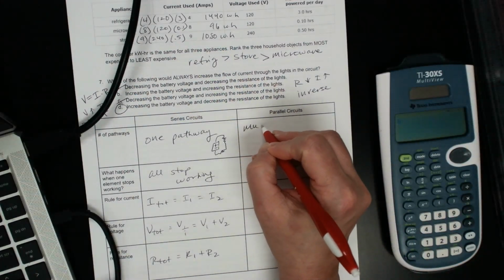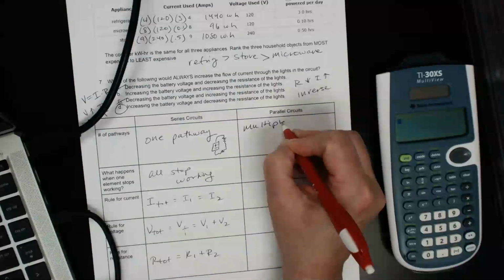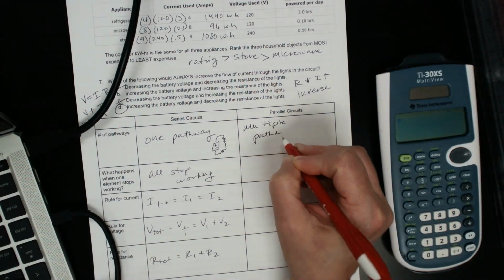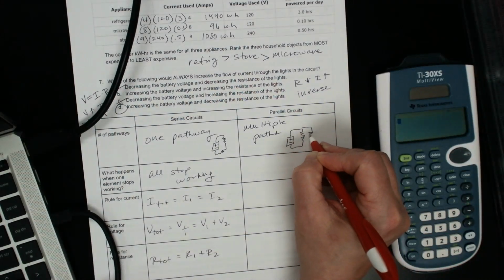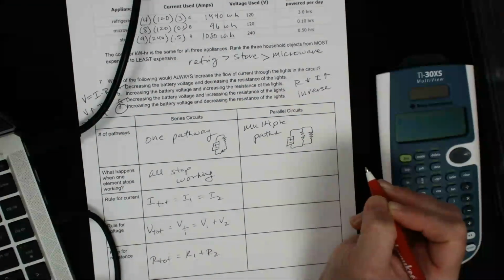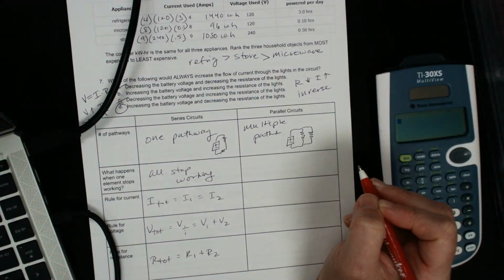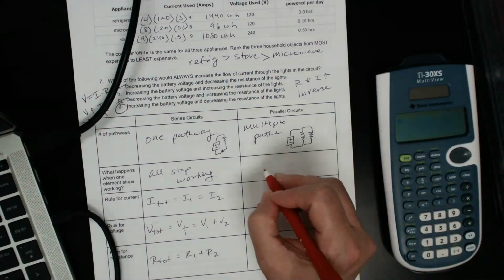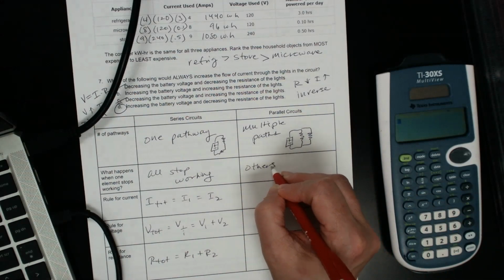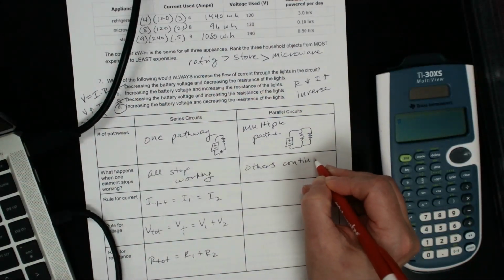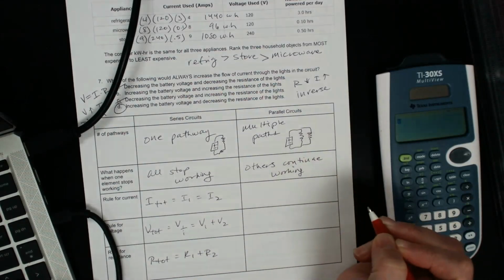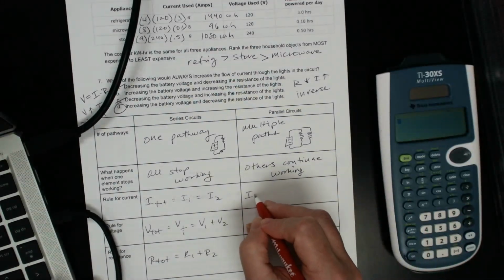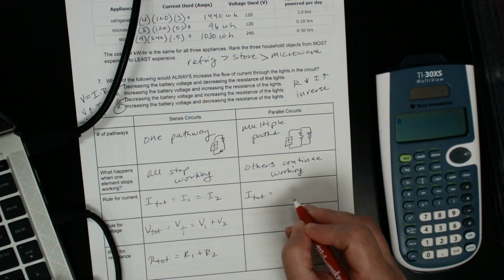Parallel, we have multiple paths. So instead of just one loop here, we're going to have two. Okay. And because we have multiple paths, if one element stops working, the others will continue working because they're on separate pathways. The current adds up, so each pathway has its own current.